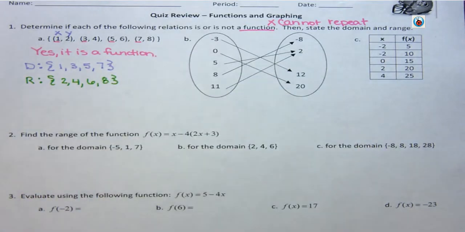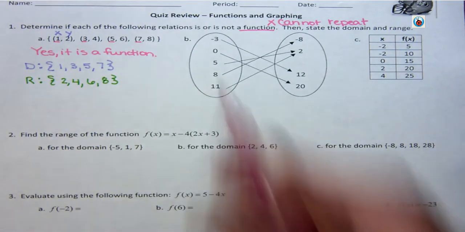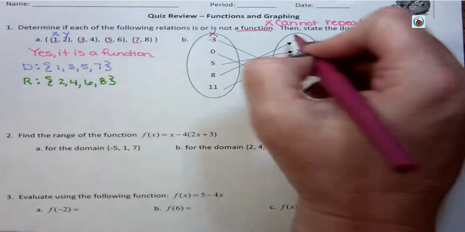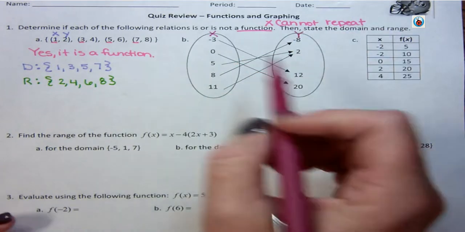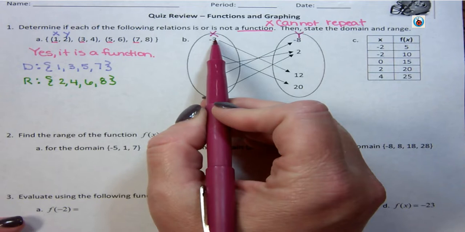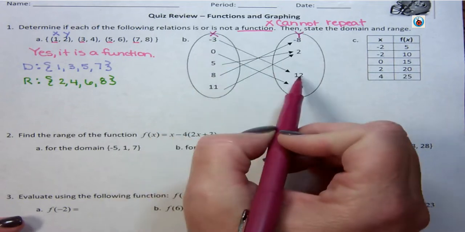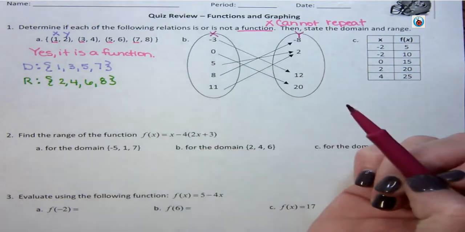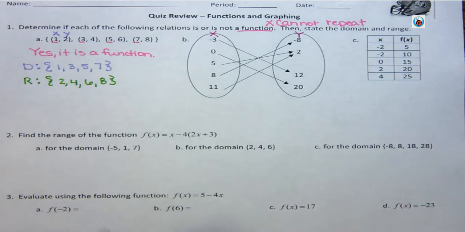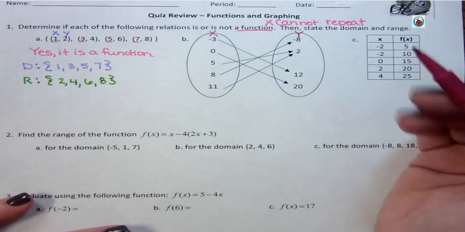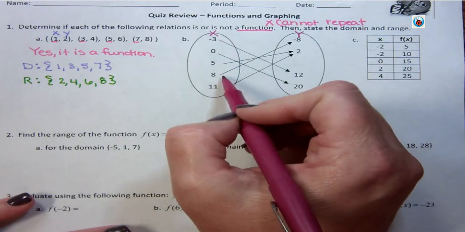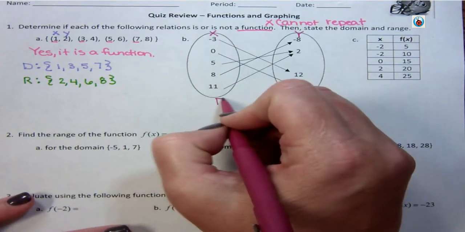Okay, our second one is a mapping. The first is your x and the second is your y. And how you read a mapping is you follow the arrow. So this is really the ordered pair -3, 12. Again, you can't repeat the x's, so there can't be two arrows coming from the same x. I don't have two arrows coming from any of the x's, so yes, this is a function.